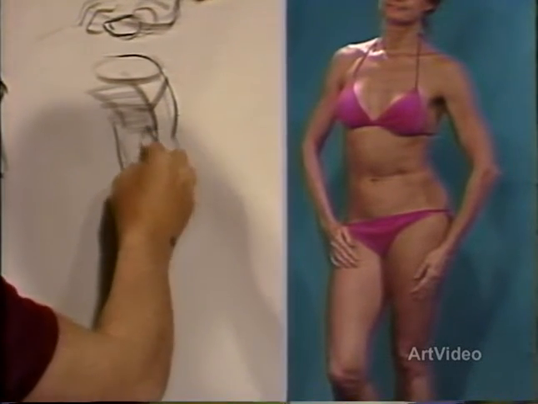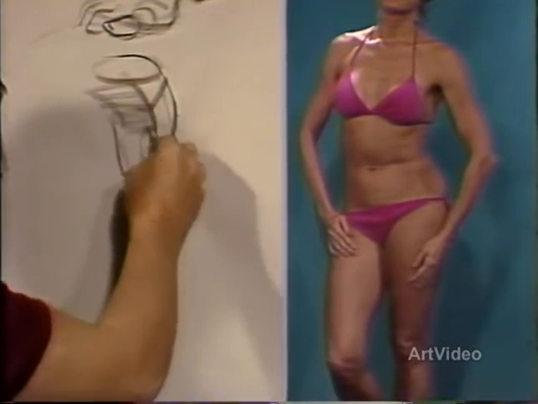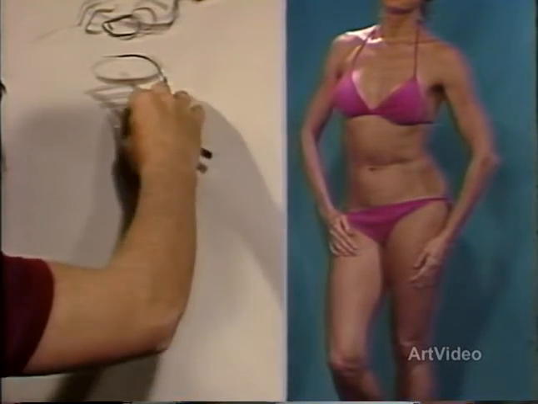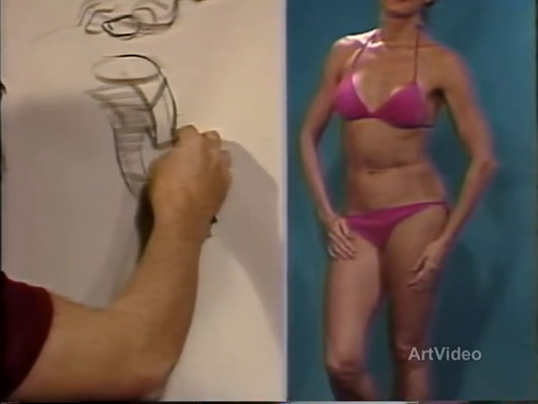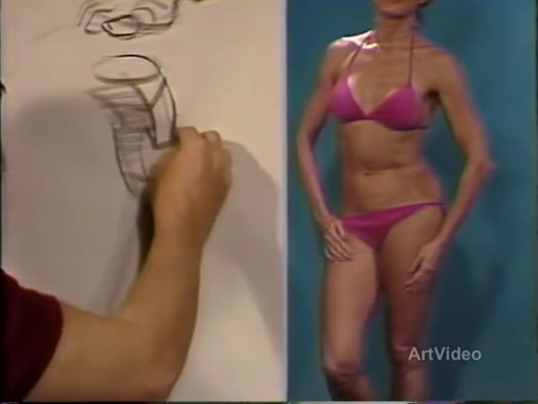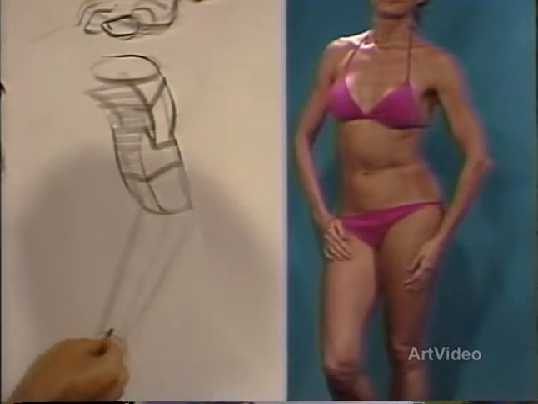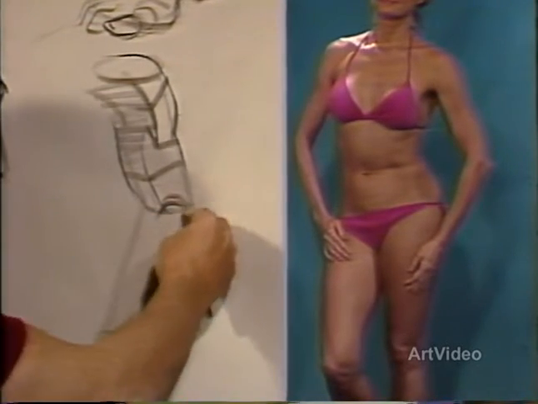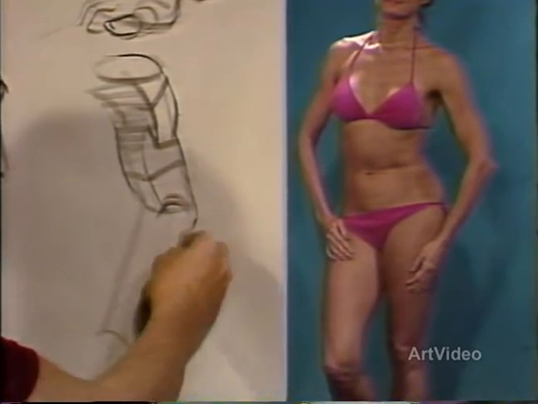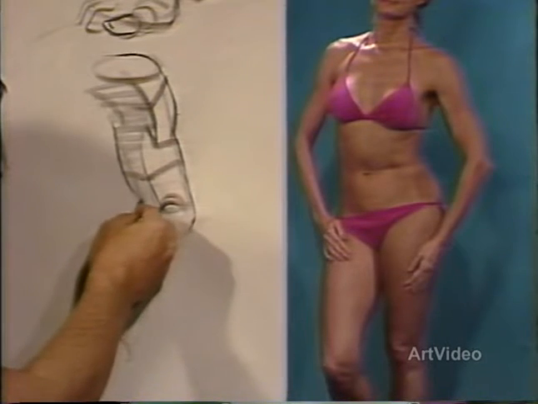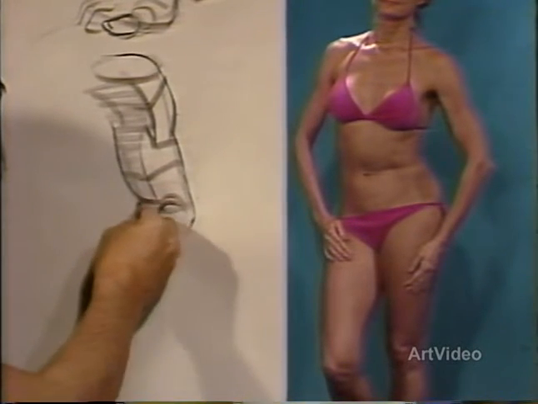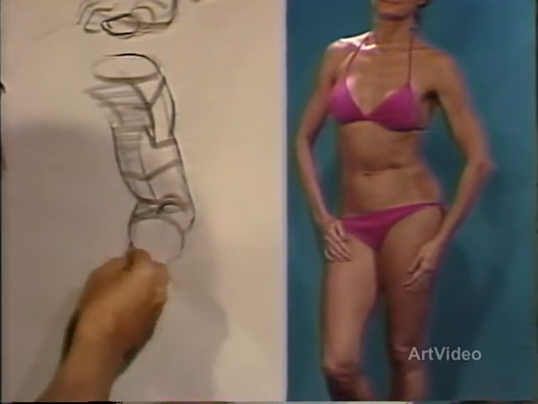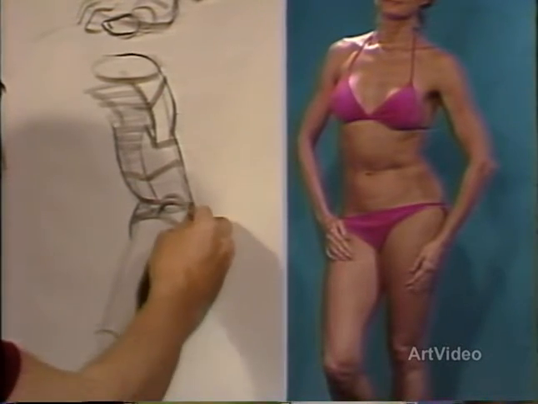So we feel this one form wedging, in Bridgman's terms, wedging into another form. Okay, the muscles of the arm are pulling and fitting into this. Okay, coming across, pulling down, come over that surface again. You're thinking around, pulling down.